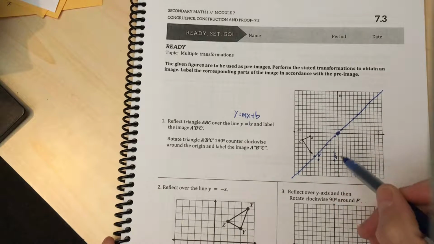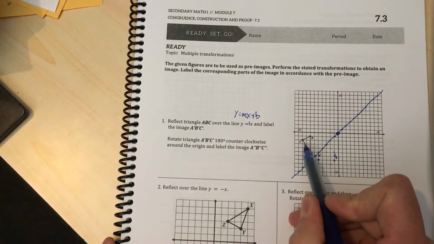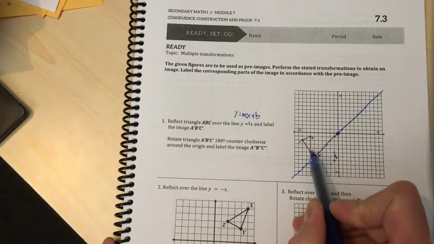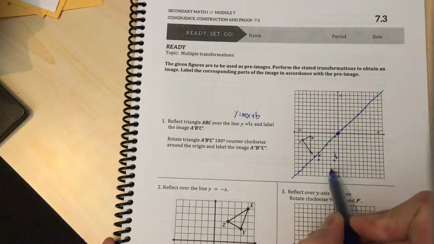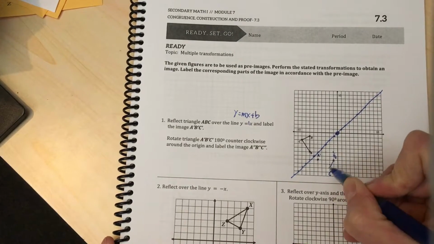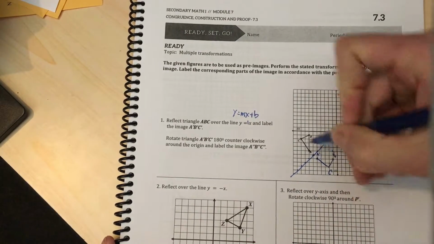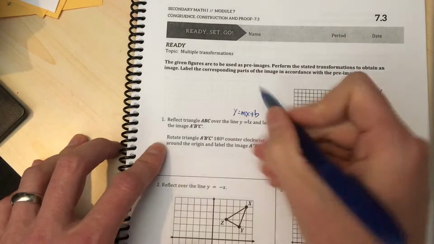Oh, that can't be right. What am I missing here? So let's try that one more time. So C is 1, 2, 3.5, and then 1/2, 1, 2, 3. That looks better. So here's C prime. All right. So we've got our first reflection. Okay, so we've got our reflection in.